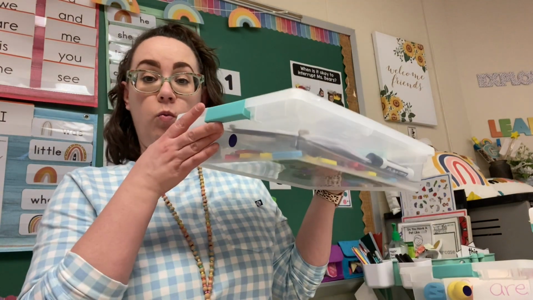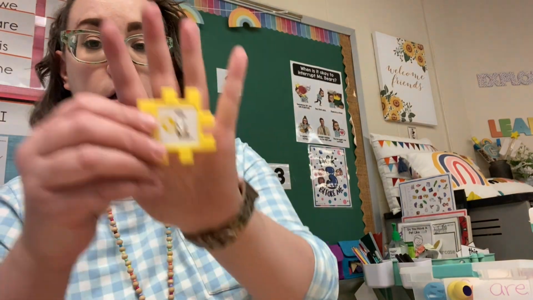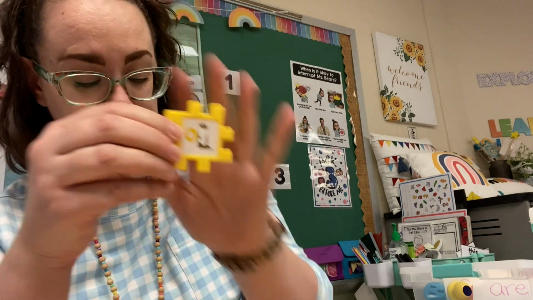I'm going to do that next week. So that is one purple bin. And then this last one they really enjoy. So again, we have our sight word cards, but these are letter puzzles. So they spell the words out with these tiles.